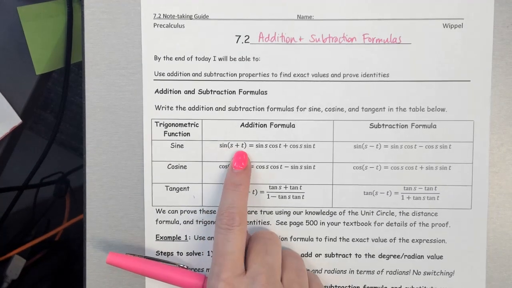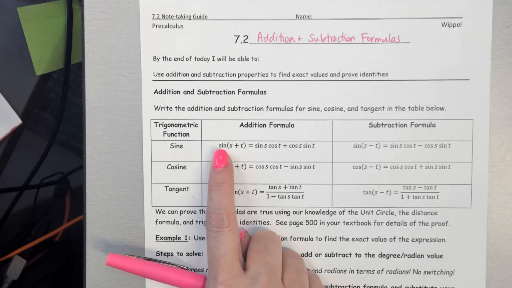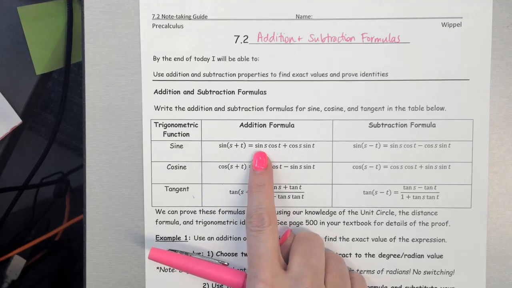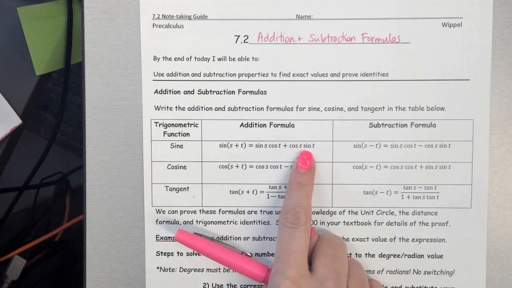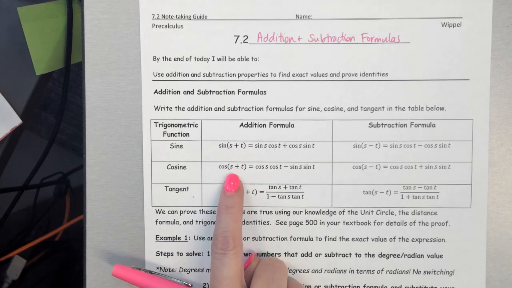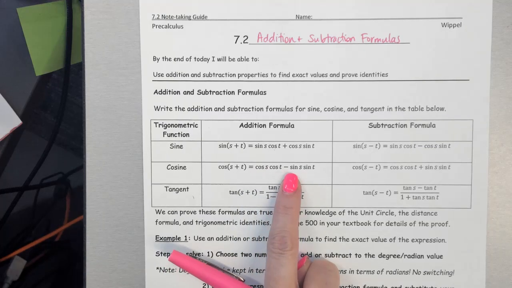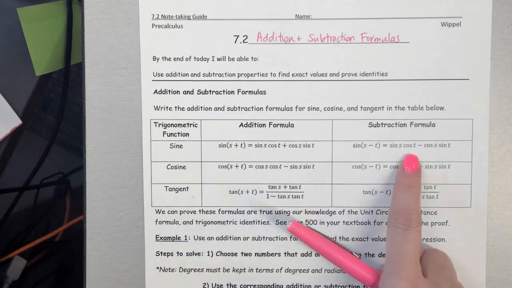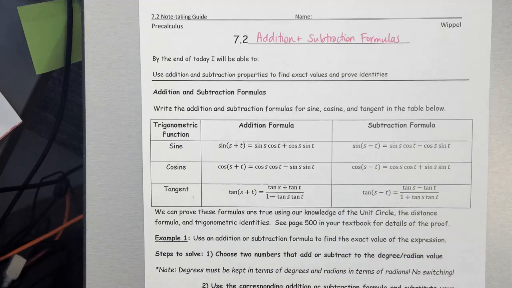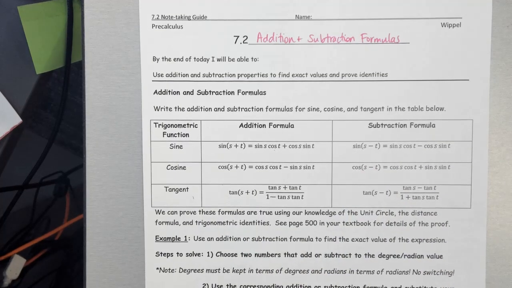So if you have the sum of two values and it's sine, this is your pattern. Sine, cosine, cosine, sine. Notice that they are using the s and the t. Okay, for cosine, cosine, cosine, minus sine, sine. So you'll see some similarities between these. Okay, and you will be able to use your sheet to look those up.